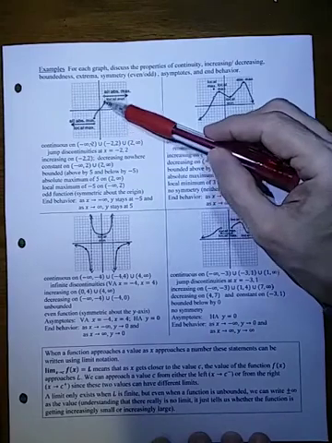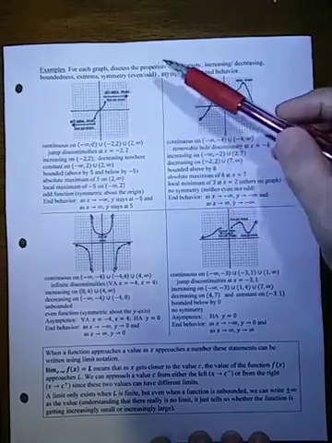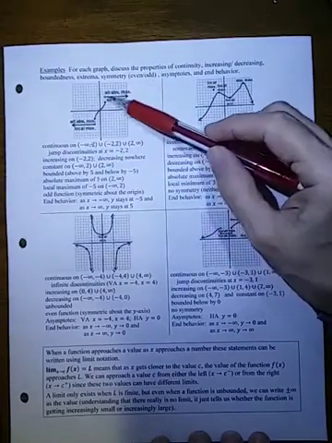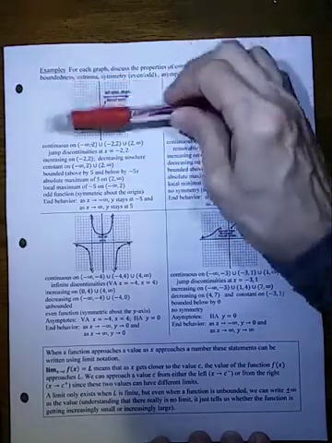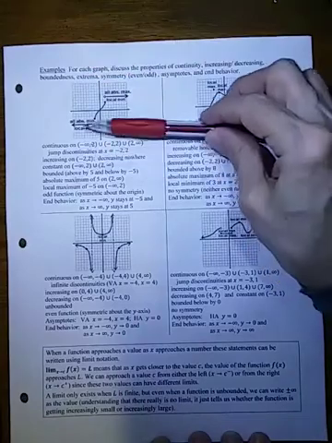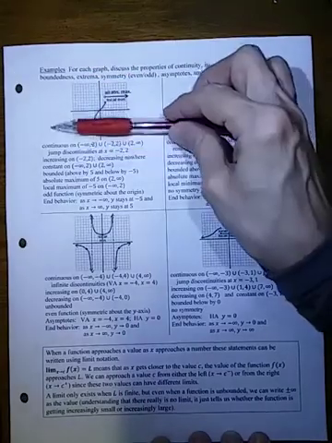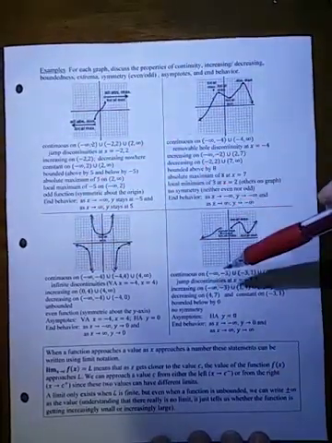It is increasing on minus 2 to 2. It's not decreasing anywhere. It is constant here, and it's constant here. It's bounded above by 5 because the function never goes above 5. It's bounded below by minus 5 because there are no function values below minus 5.